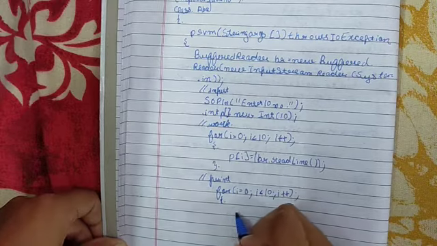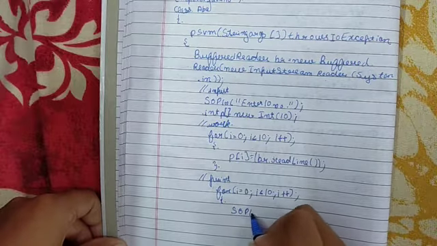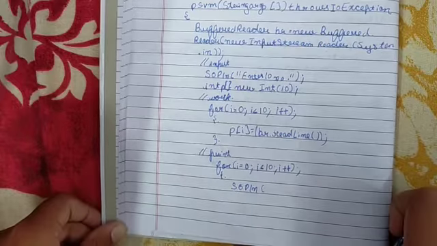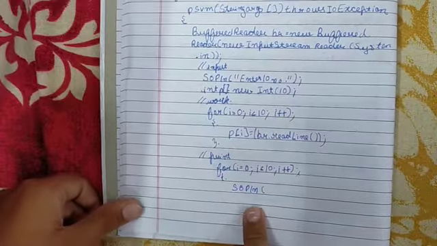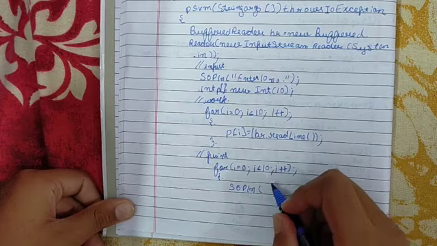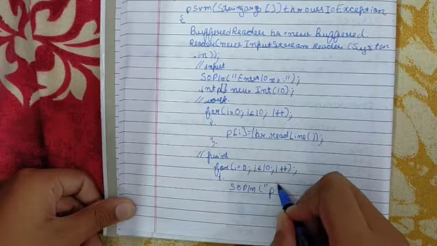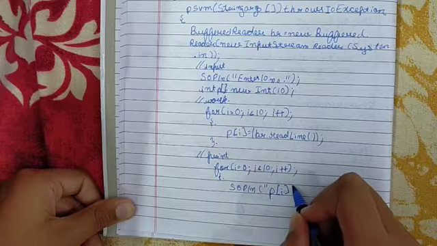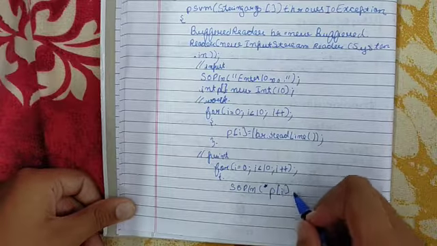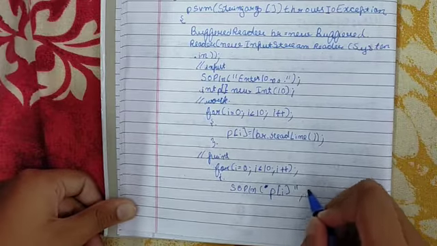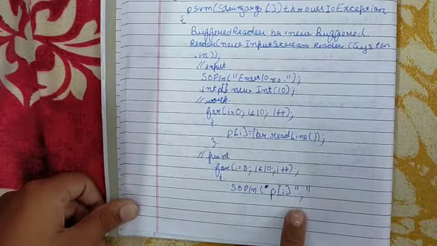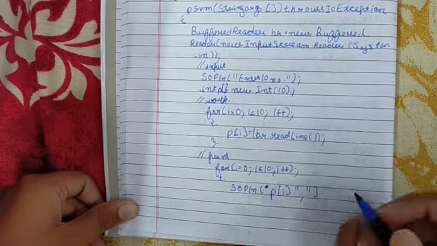Now here System.out.println, in short form, and we will write p[i]. When you are writing this, you can use a comma as well after each element.